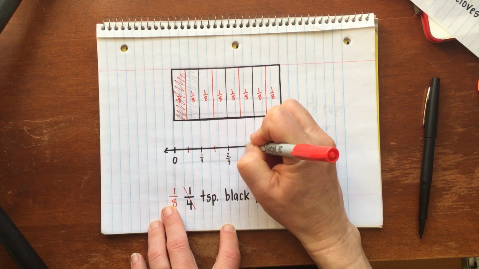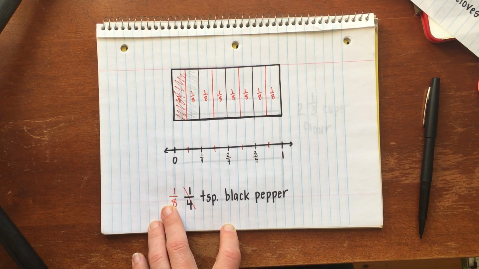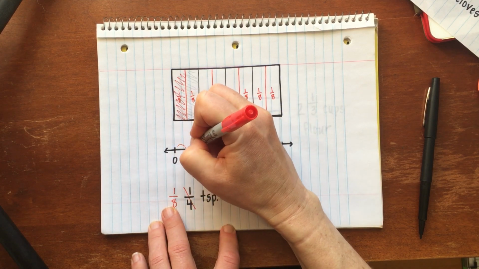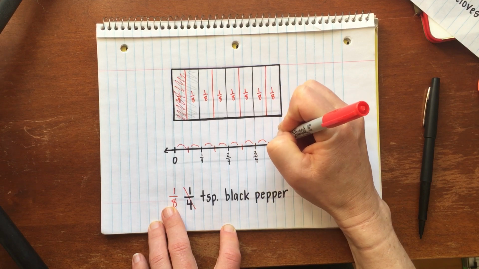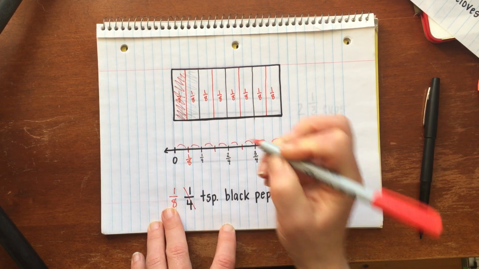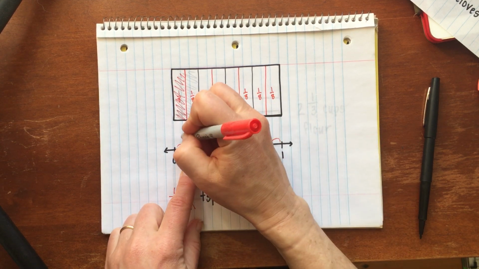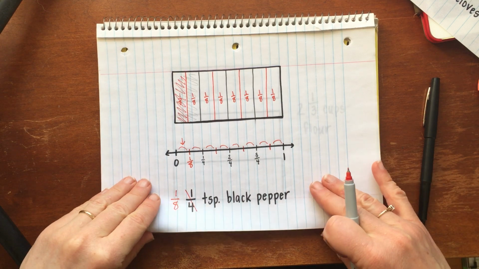Then I need to keep partitioning down my number line to keep all the parts equal. Now I have 1, 2, 3, 4, 5, 6, 7, 8 parts, which means what I need is 1/8. Okay, this is good progress.